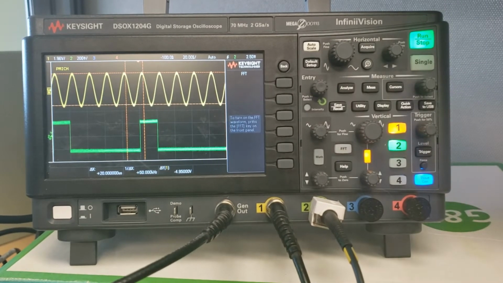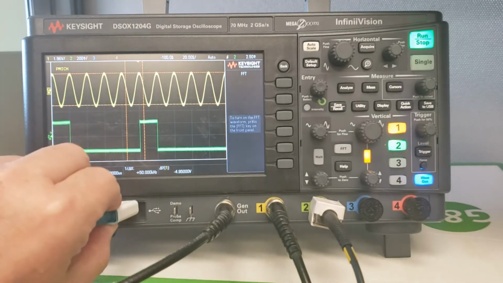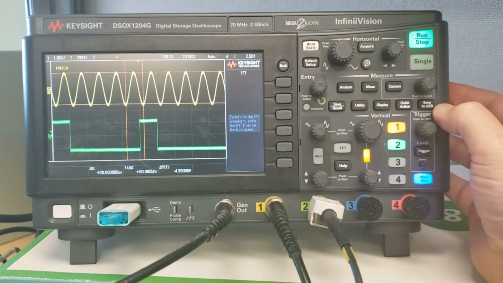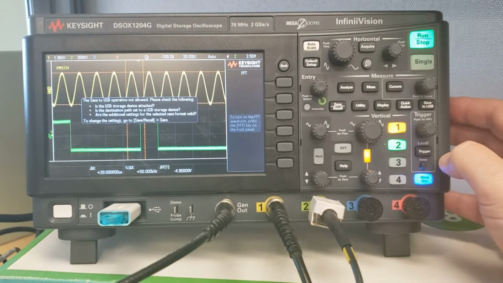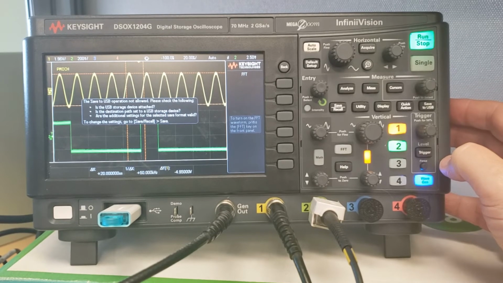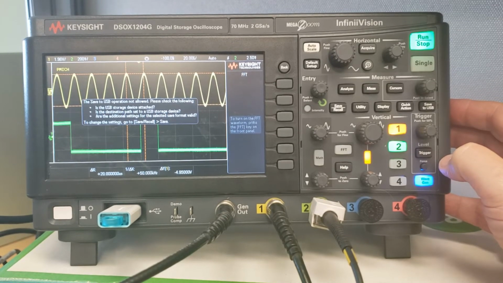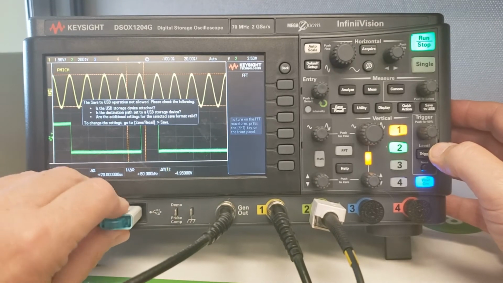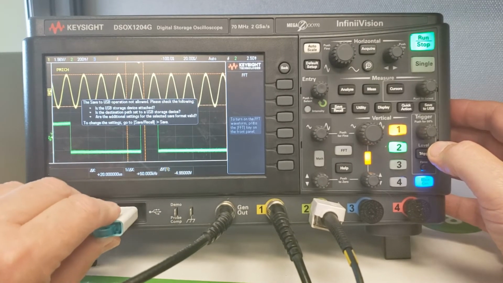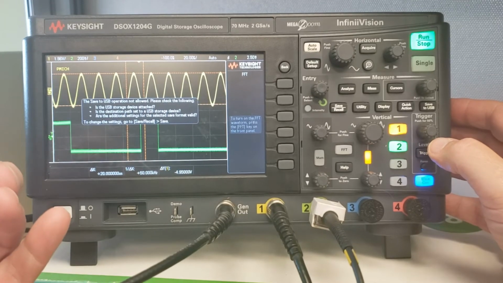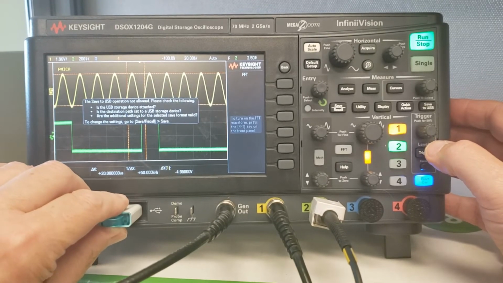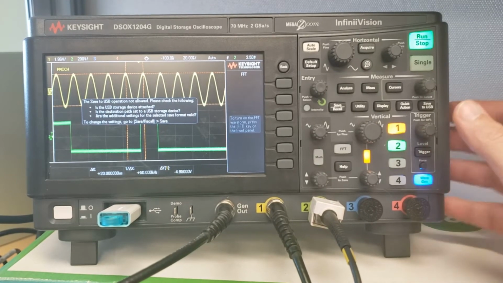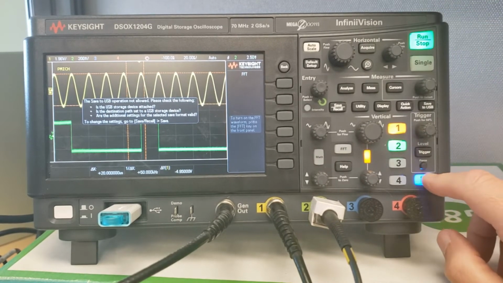Maybe I'm going to add my USB memory stick here. Do a couple screen captures. So it says save to USB. Is the USB storage attached? Is the destination path set? See, even this. The other one I just plugged it in and it worked. Here I've got it plugged in correctly. To change the settings, go to save, recall, save. Well, I don't have the time to do that, so I'm going to go back out of that.